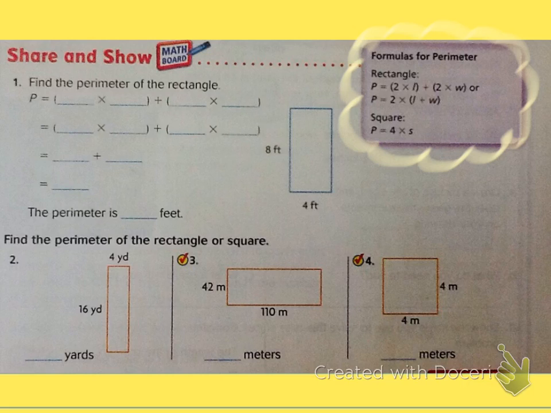I'll change my pen color. And we're going to work on this perimeter, the outside total length of this rectangle. And we only have 2 dimensions, but knowing what we do about rectangles, we know that the other side is the same length. So here we go.